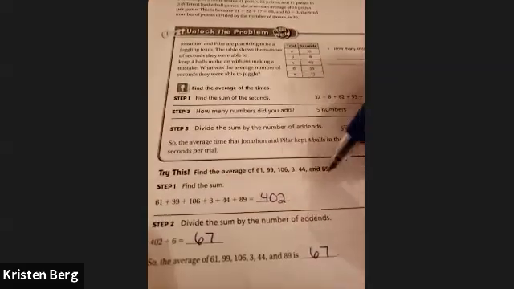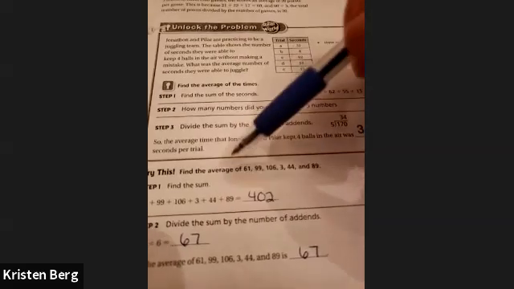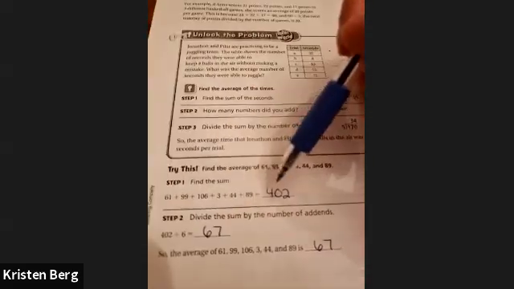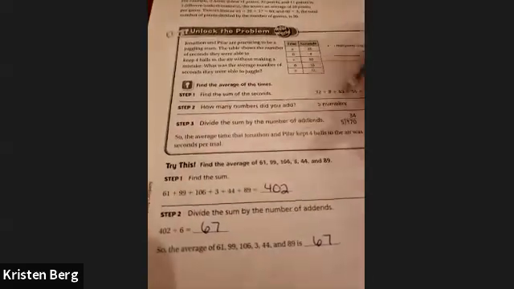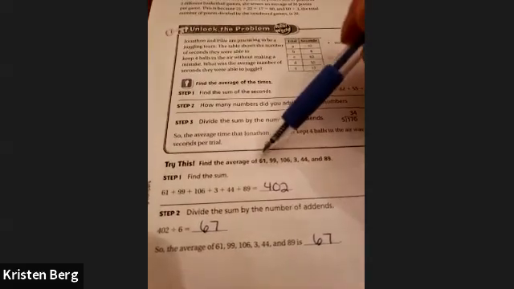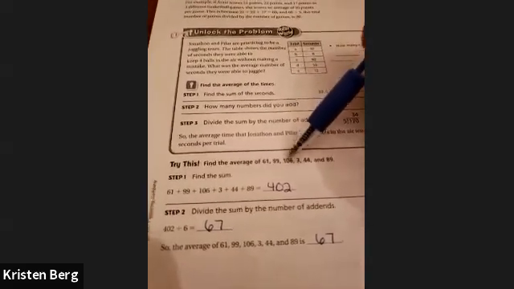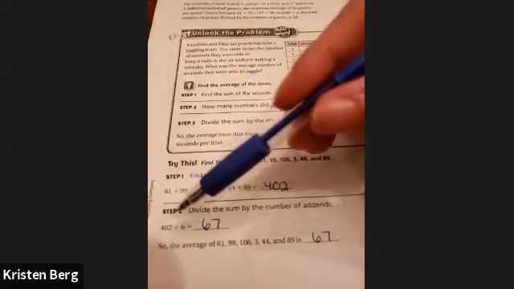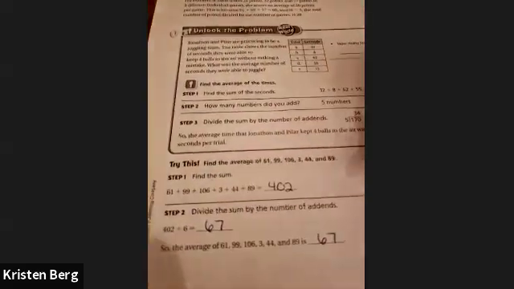So find the average of these numbers. Again, you add up all of these. You got a calculator. You can use your calculator. So if you add up all of that, it would have been 402. And then you're going to divide by how many numbers you just added. That is 1, 2, 3, 4, 5, and 6 numbers. So then you would take 402 and divide by 6, and your average would be 67.